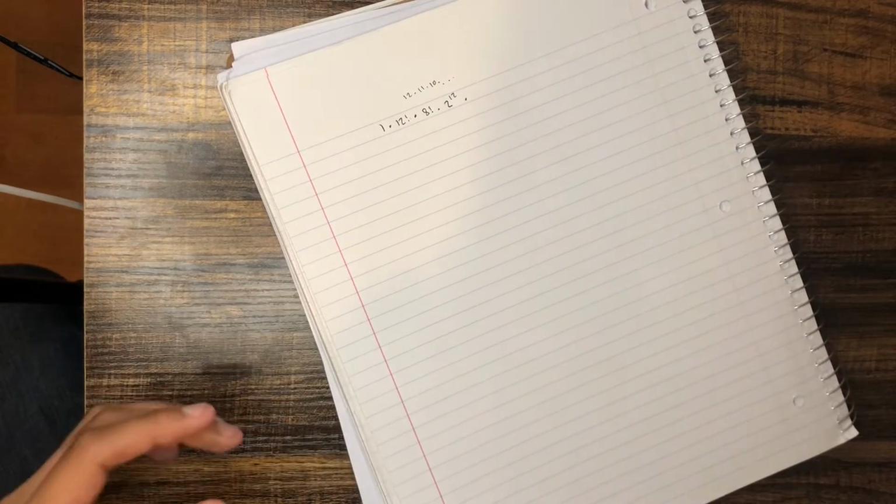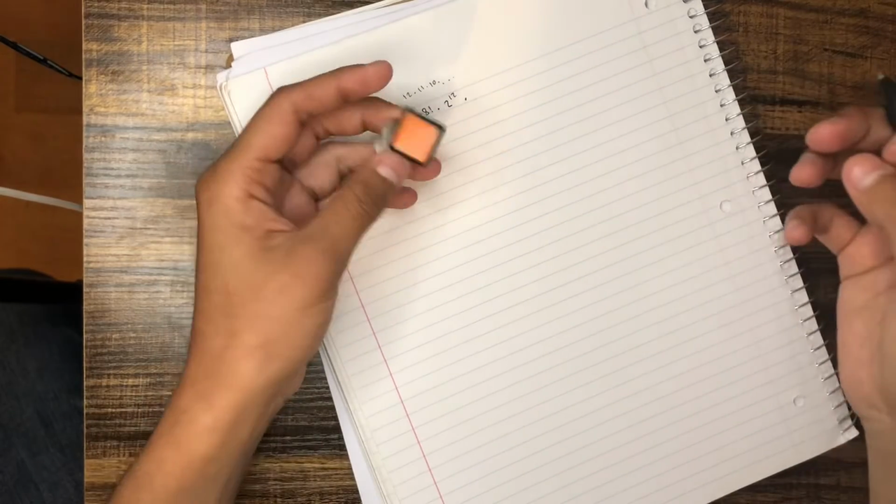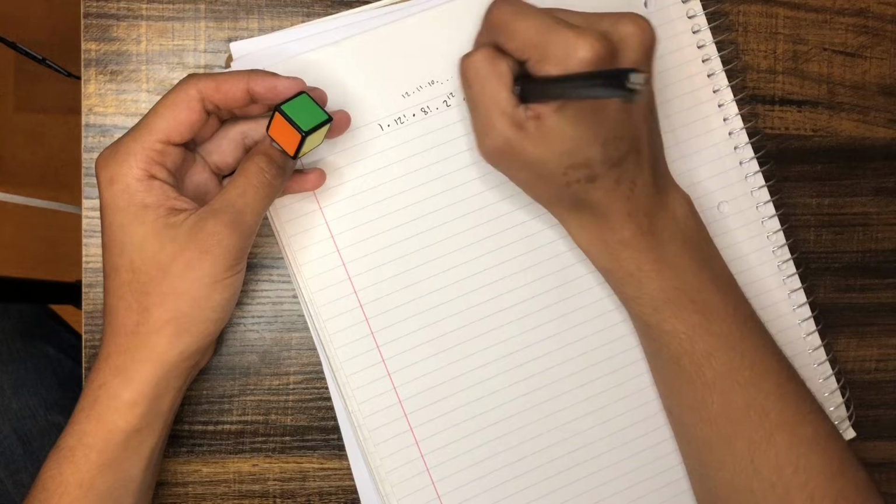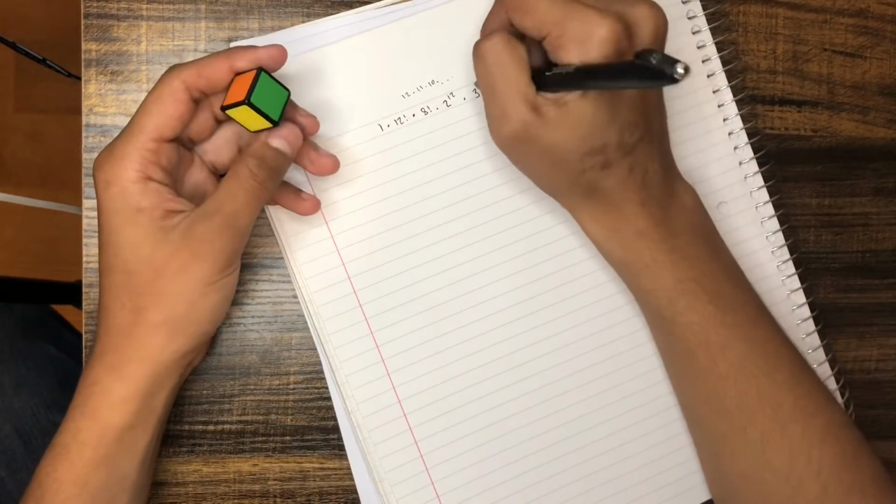Next thing would be the corners. So you have 3 different ways you can arrange them. So 3 to the power of 8, so you have a total of 8 pieces.